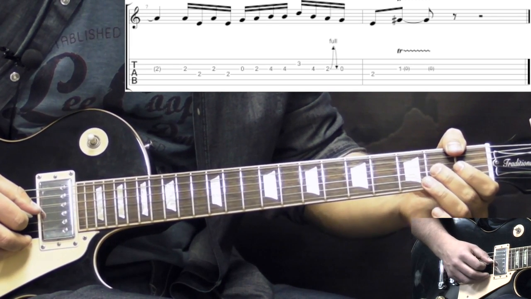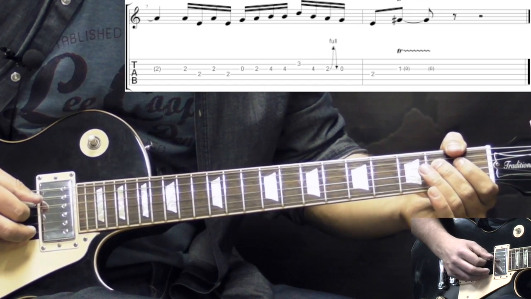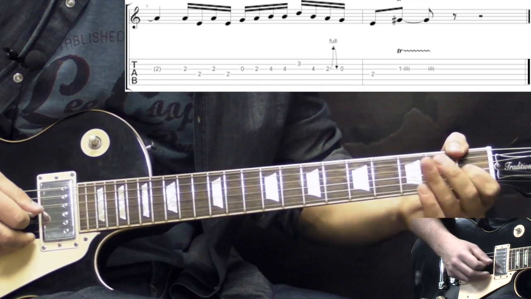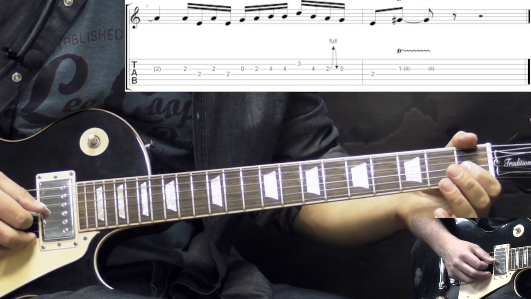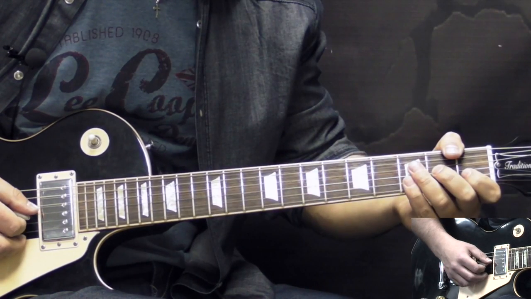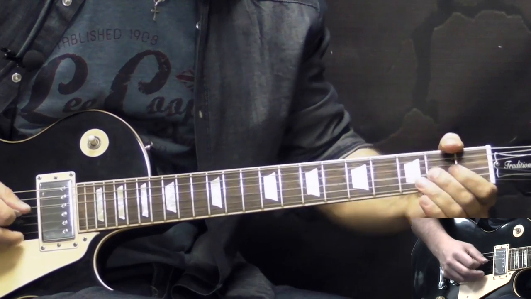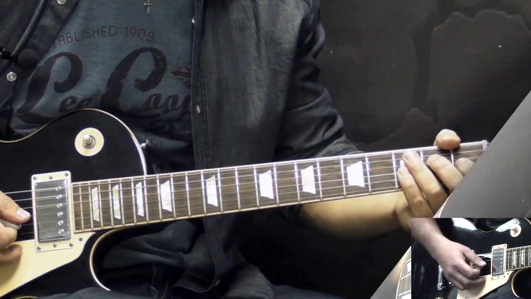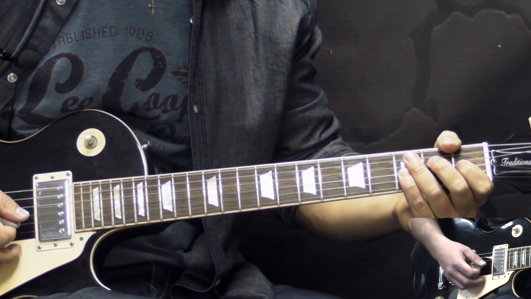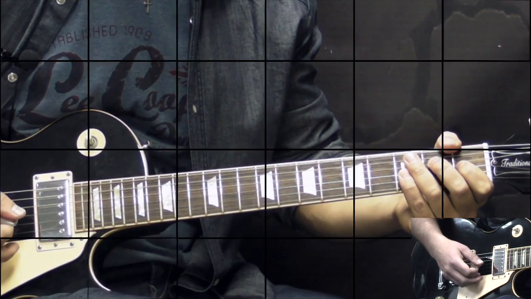and then we have bend and release on the 2nd fret, open, and then we play 2nd fret on the D, and then we have a trill between the 1st fret and the open G. So one more time slowly. So after this outro solo, we get back again to the main riff of the song, and then we finish it off with the chorus.